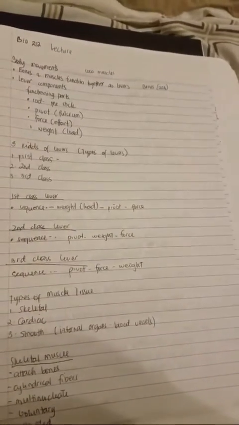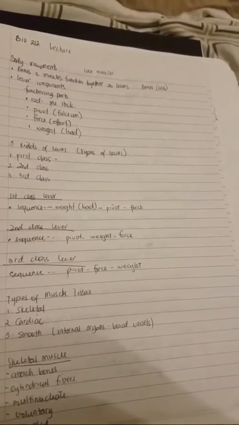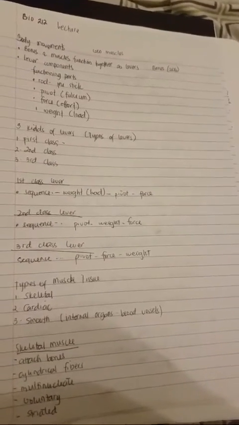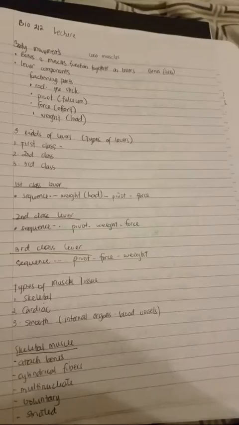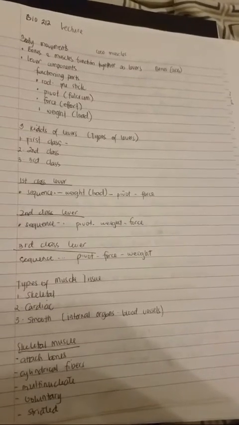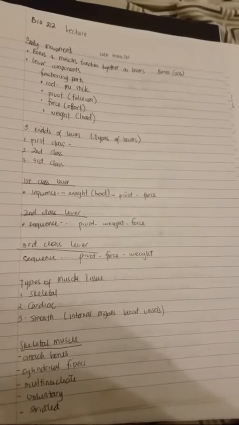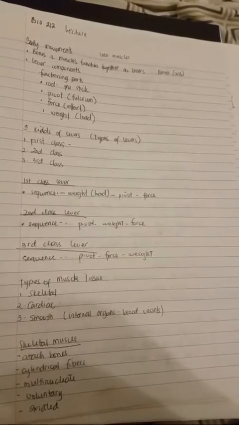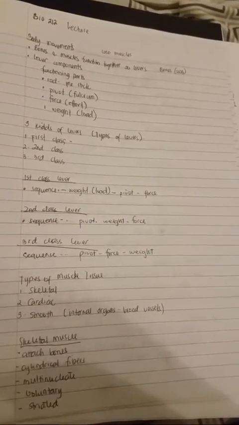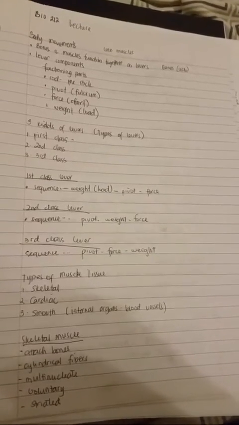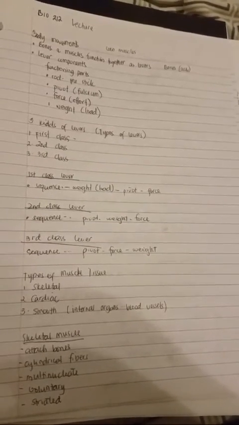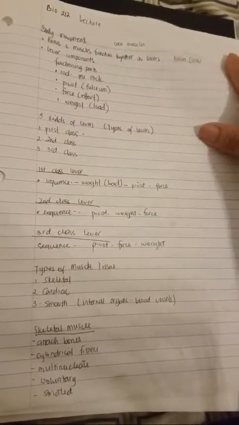So there are types of muscle tissue. We have skeletal, cardiac, and smooth. The smooth is the internal organs or blood vessels. Skeletal muscle is the one that's attached to the bones, cylindrical fibers. It has multinucleate, it's voluntary and striated.